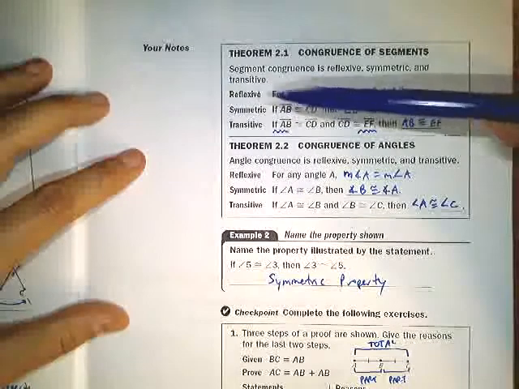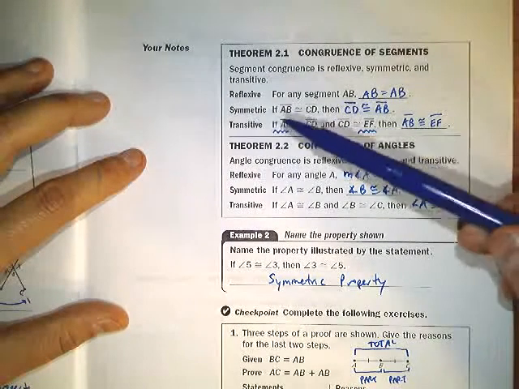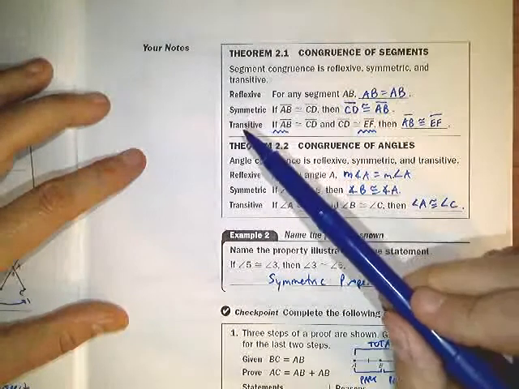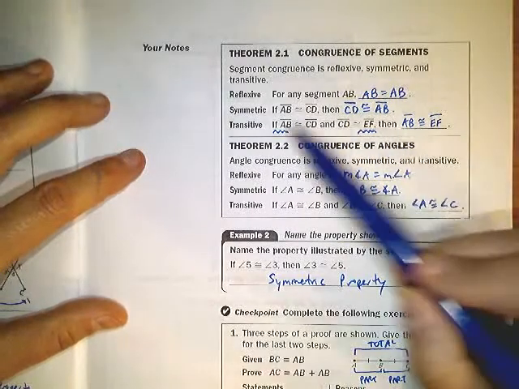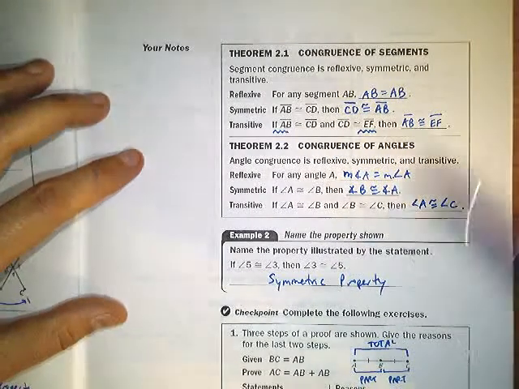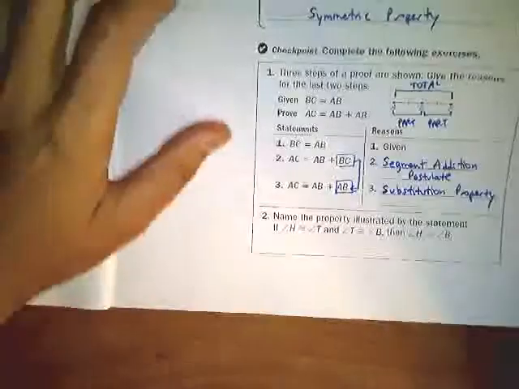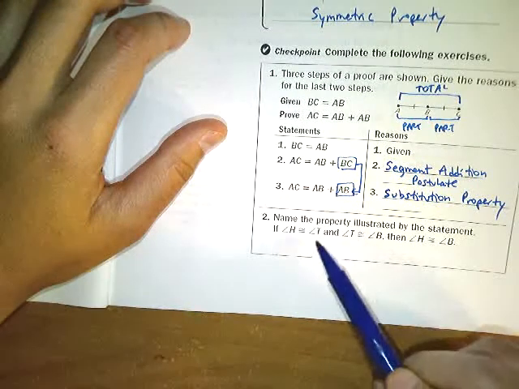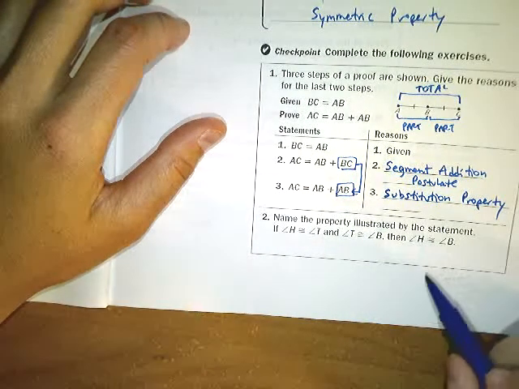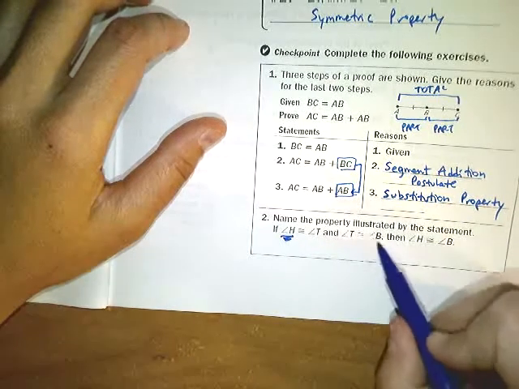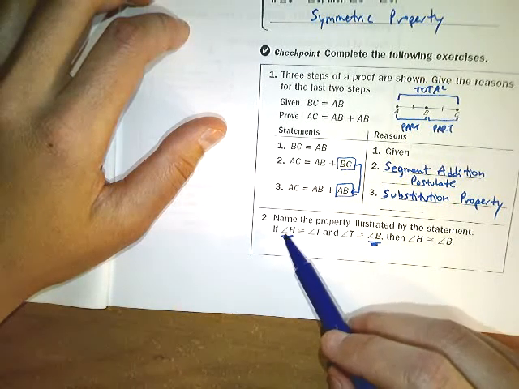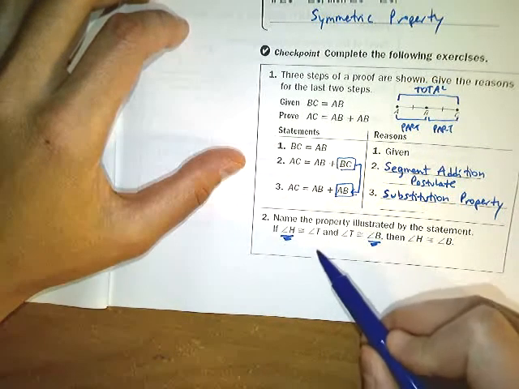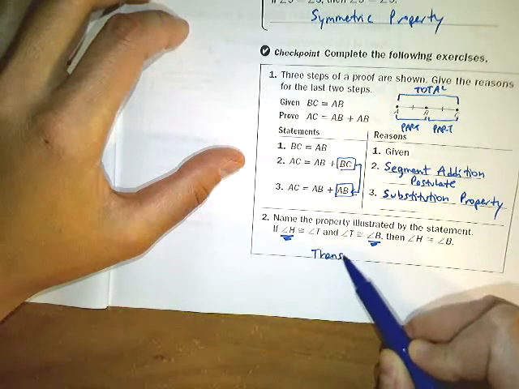Okay. So going back to the properties we talked about at the top of the page, the reflexive property, something's the same as itself. Symmetric property, if you flip the order around, it's the same. And transitive property, meaning if A equals B and B equals C, then A must equal C, that kind of thing right here. So which one is this one? If angle H is congruent to angle T and angle T is congruent to angle B, then angle H would have to be congruent to angle B. Well, like the law of syllogism, we were able to jump from the original statement to the final statement, and that would be the transitive property.